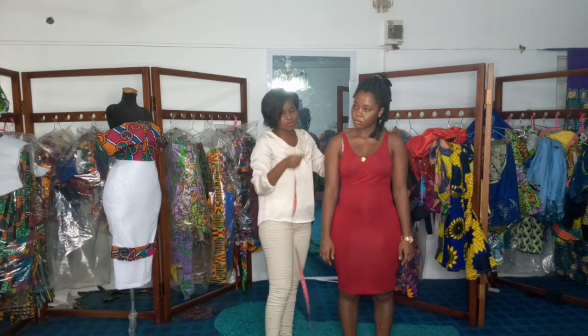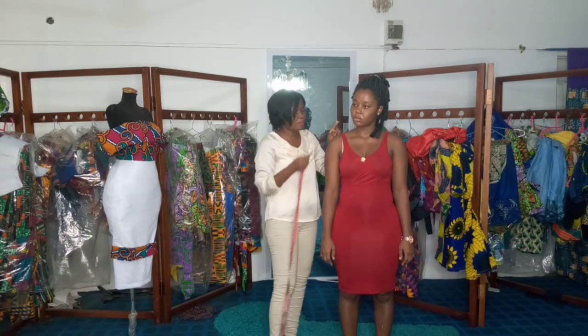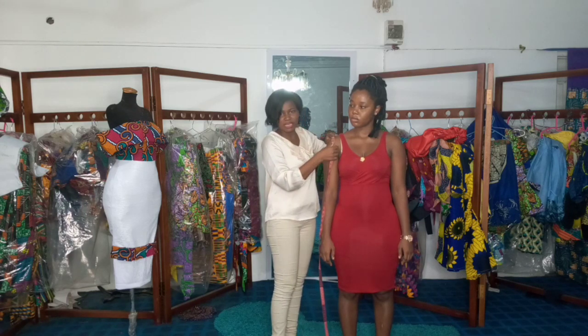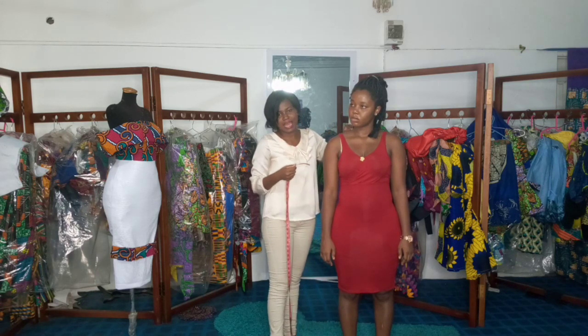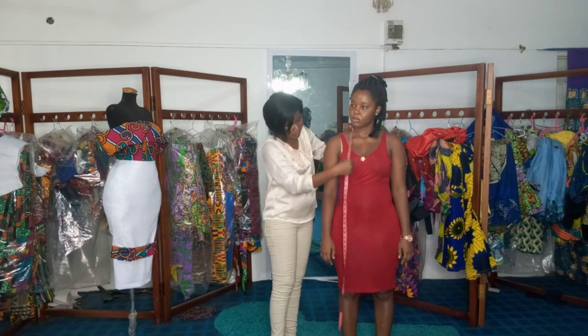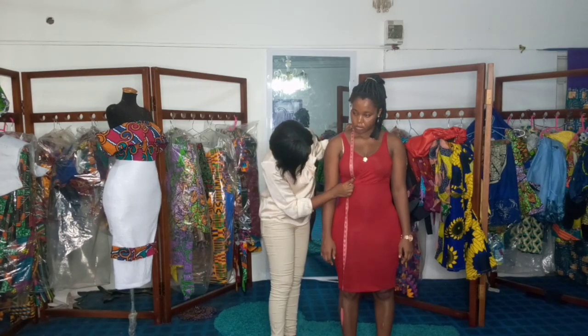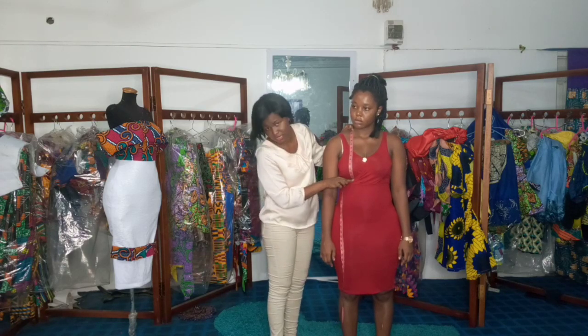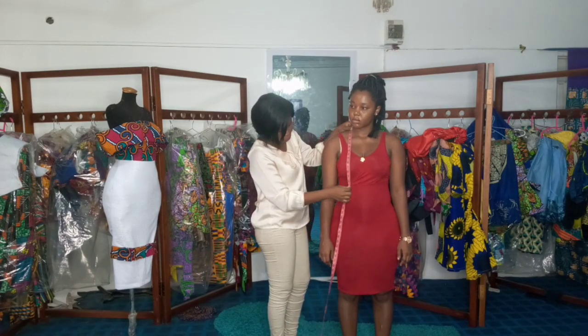Then we come to shoulder to empire. For shoulder to empire, I won't place the tape measure here. I have to place it at the highest point of the shoulder. So this is her highest point. Then straight down to her empire. So hers is 14. Then I go to shoulder to waist.